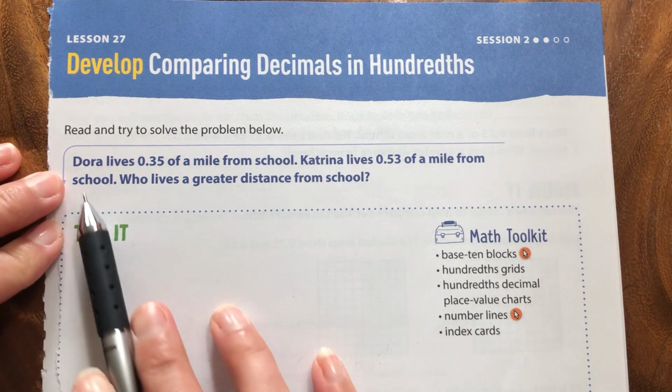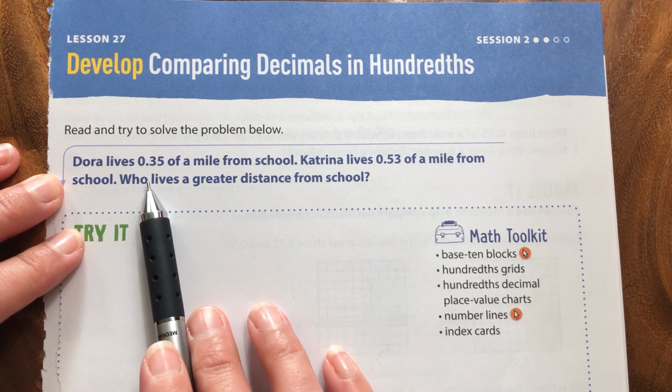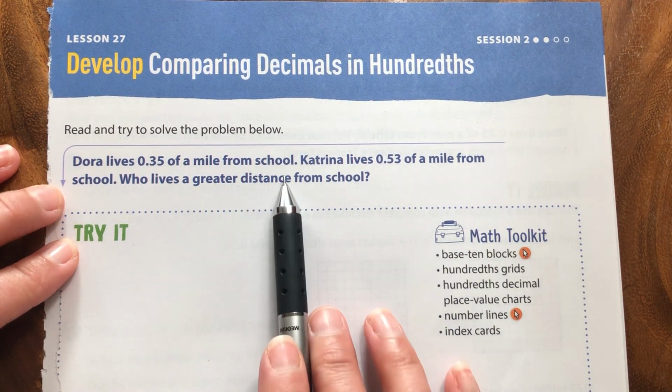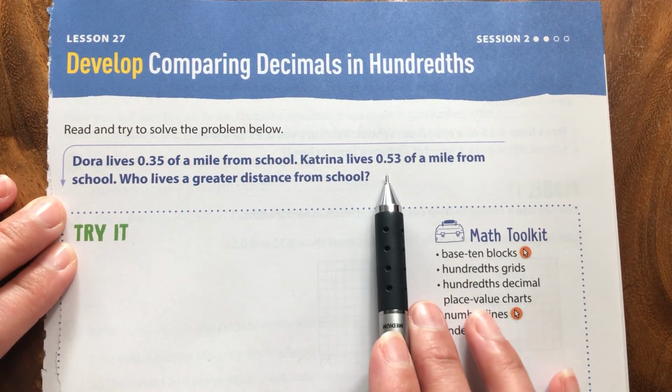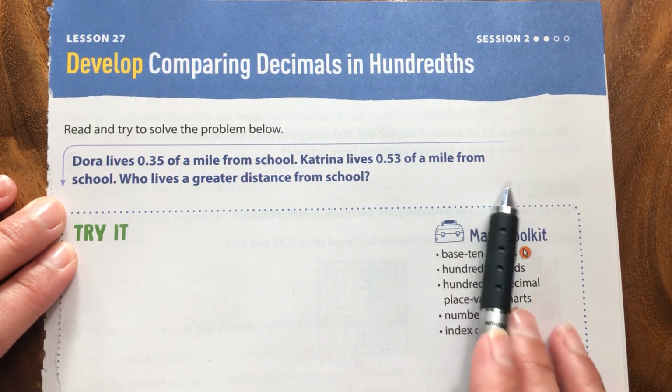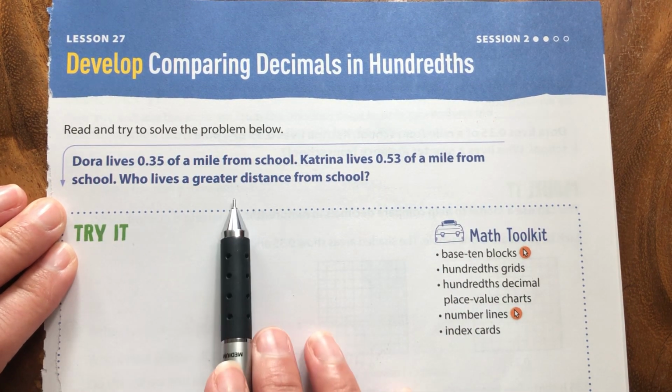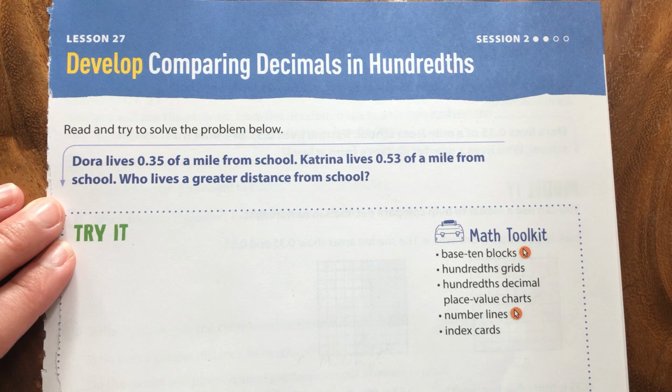And our word problem here states Dora lives 35 hundredths of a mile from school, and Katrina lives 53 hundredths of a mile from school. Who lives the greater distance from school?